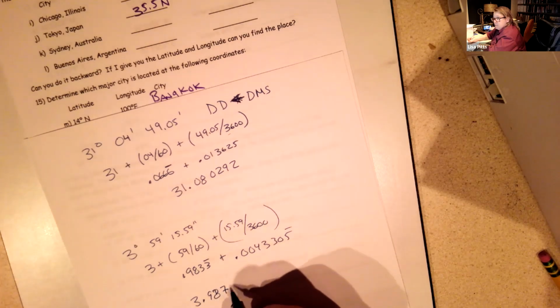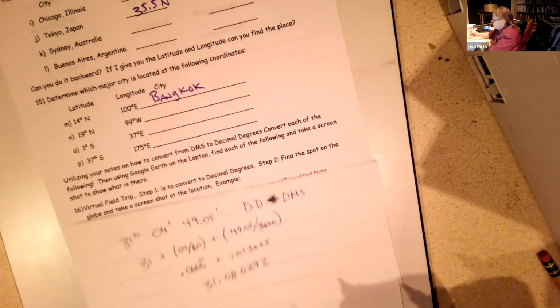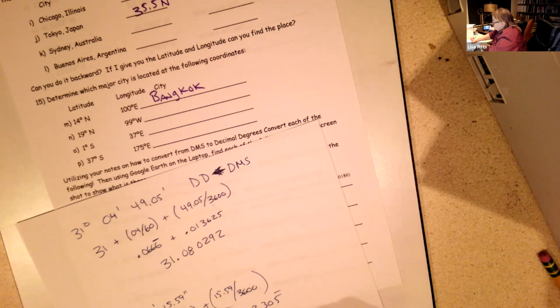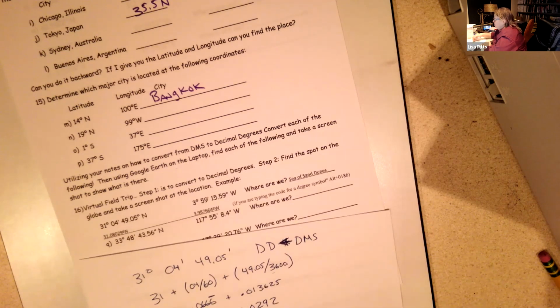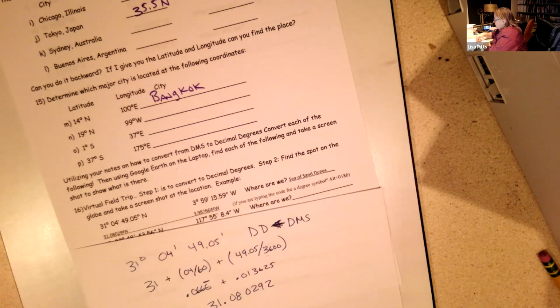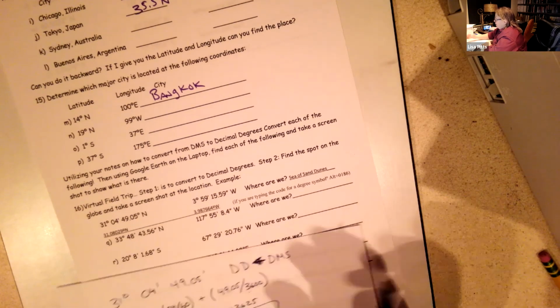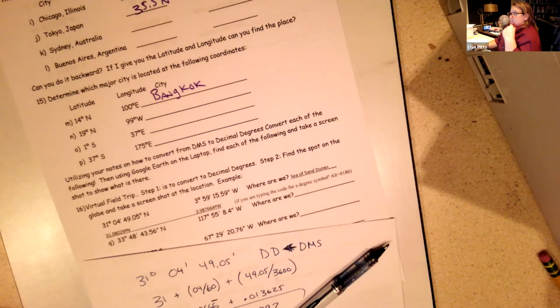And so I end up with 3.987664. So 664 is good. Okay. And then once I have those two numbers converted, you can type them into Google this time. So let me show you what that looks like.